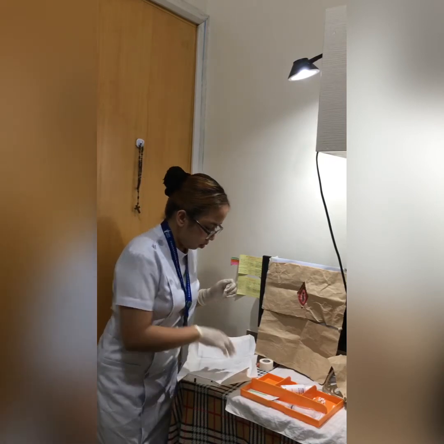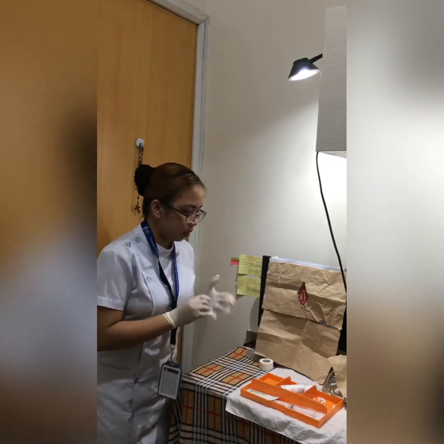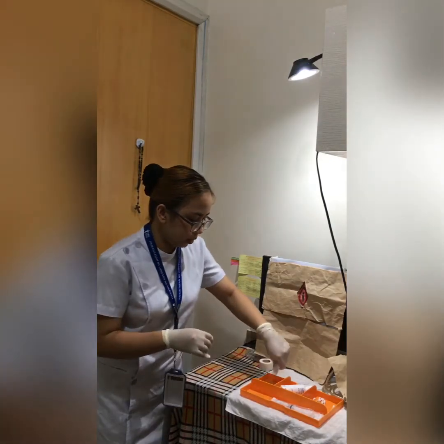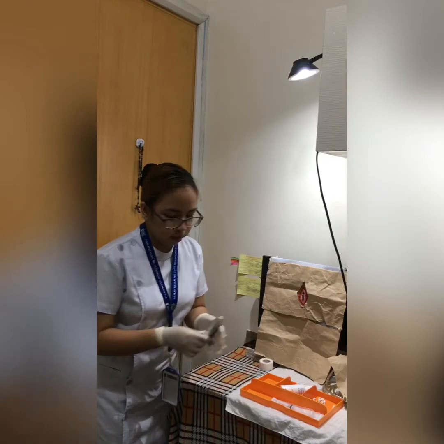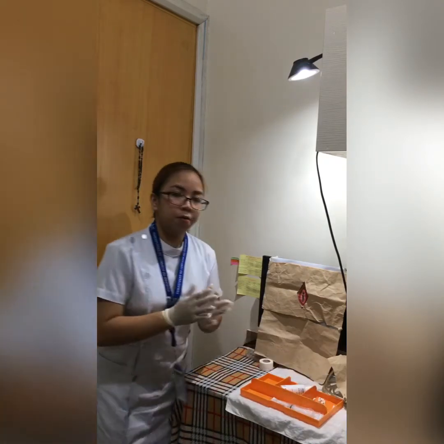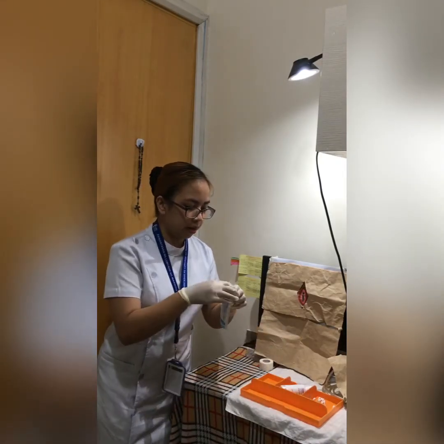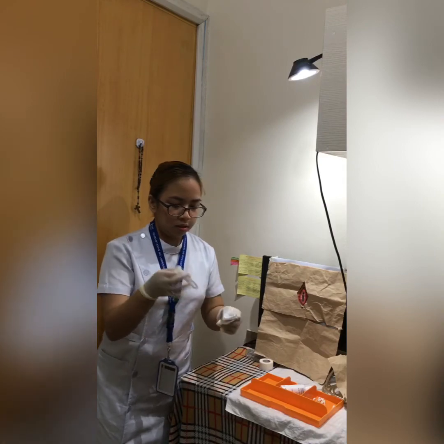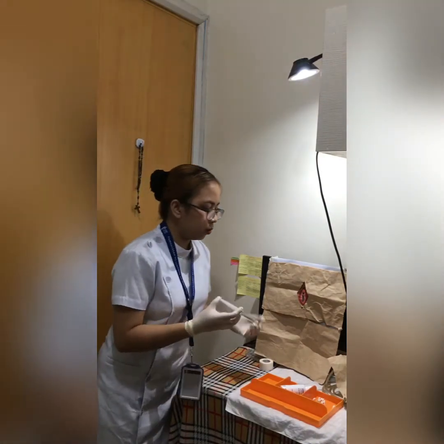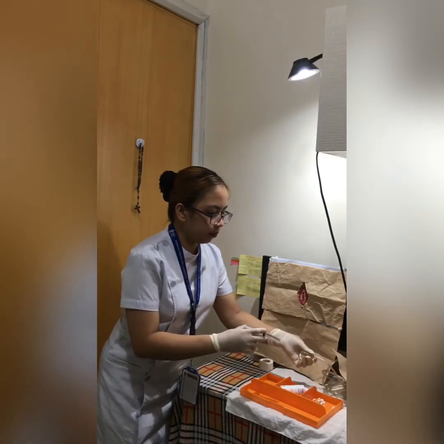So I'm going to dispose of this. Next, I'm going to prepare the lubricant. I'm going to put this in the sterile field, then dispose of it. Then first we also have to prepare the syringe with sterile water.